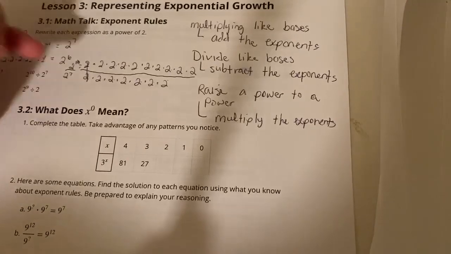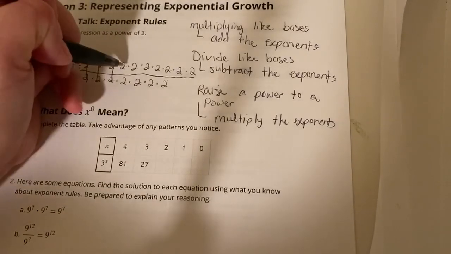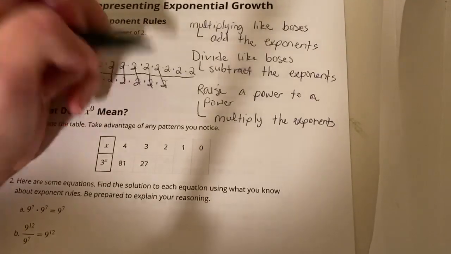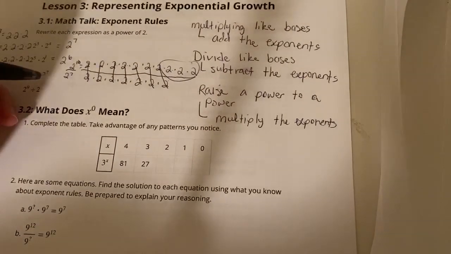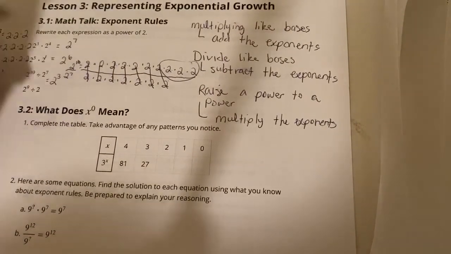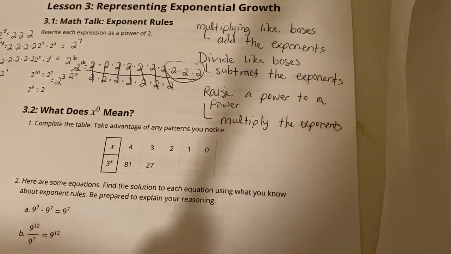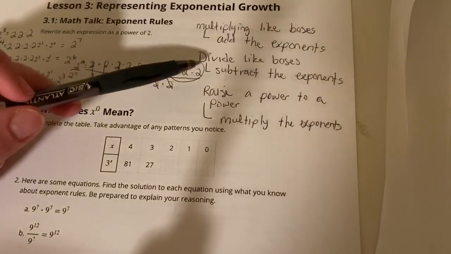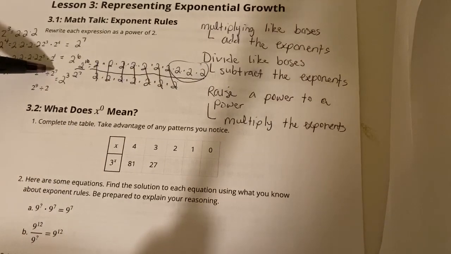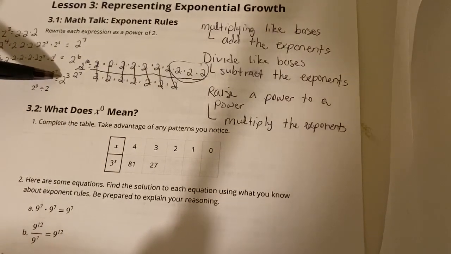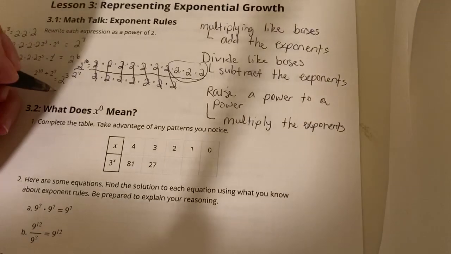So this would be 1, this would be 1, this would be 1, and so on. And then we have 3 left. So this would be 2 cubed, 2 to the 3rd power. And it makes sense because when dividing like bases, you subtract the exponents. Well, 10 minus 7 is 3. So it works.